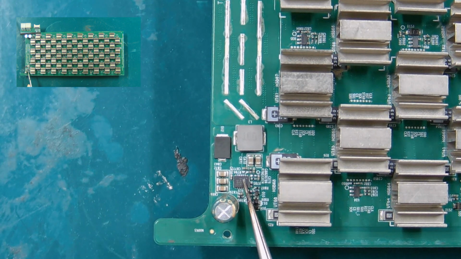Well, now the tweezers pointing at is the boost chip, MP3426DL. When the circuit doesn't generate a boost, it's largely because this chip is faulty.